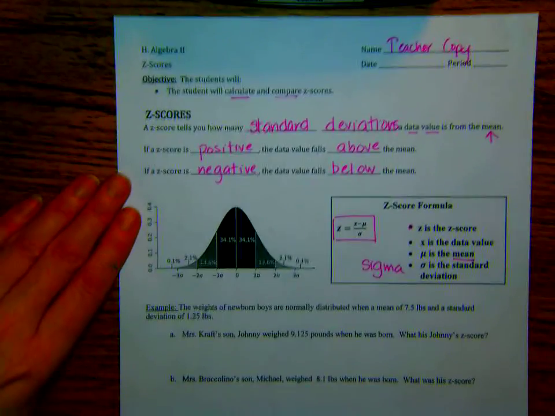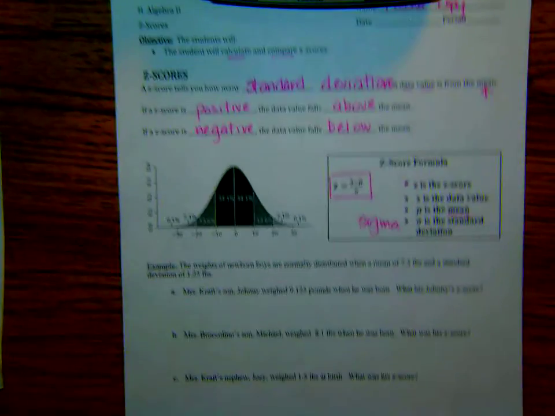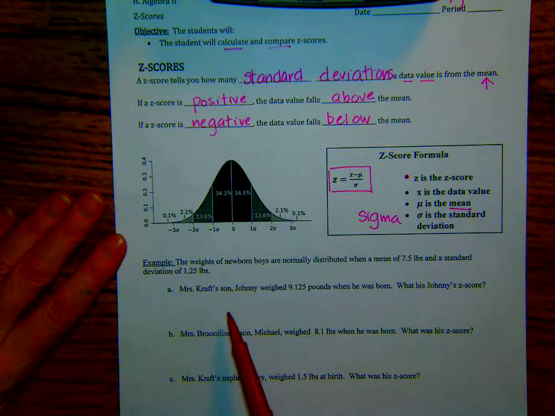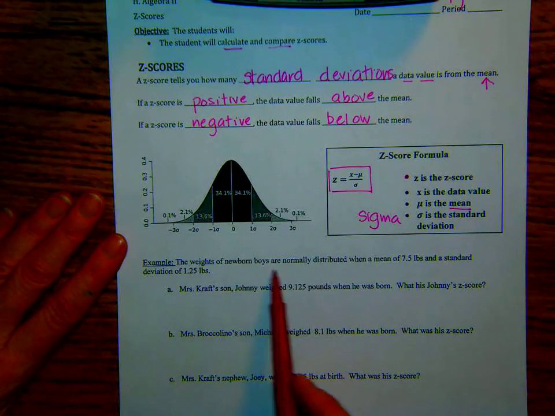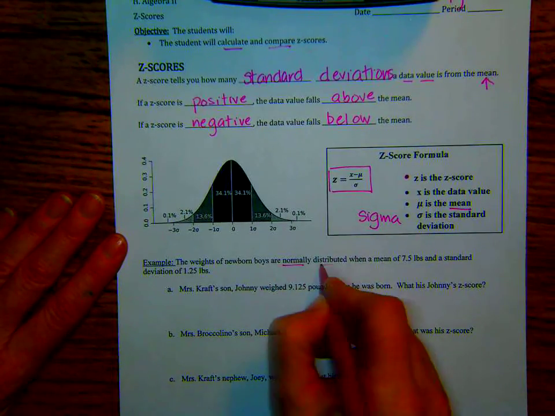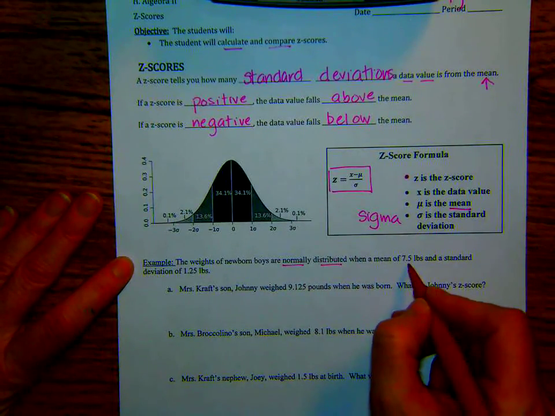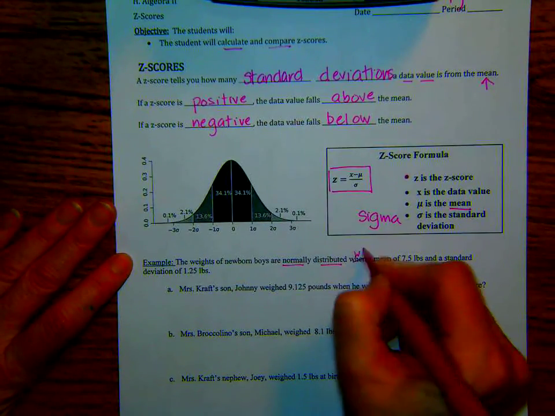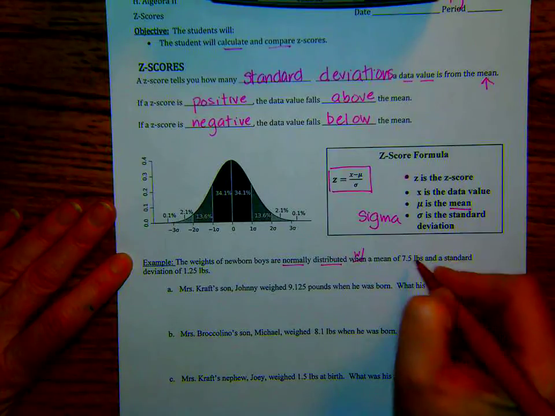Let's do an example. Okay, and this works for a normal curve. The weights of newborn boys are normally distributed. So we have a normal curve, just like pictured above, with a mean of 7.5. Now, mean is going to be that mu character.